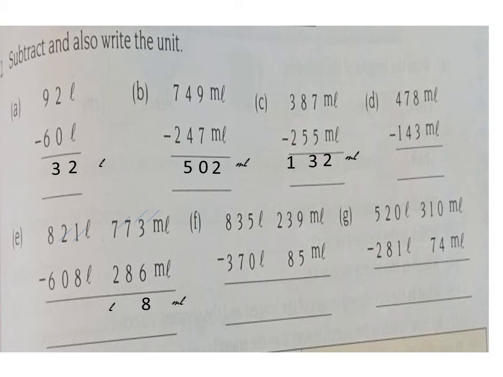E. 821 liter and 773 milliliter minus 608 liter 286 milliliter. Shall we start? Yes. From 3 can you take away 6? No. Borrow from 7. 7 becomes 6. So here it becomes 13. After 6, 7, 8, 9, 10, 11, 12, 13.